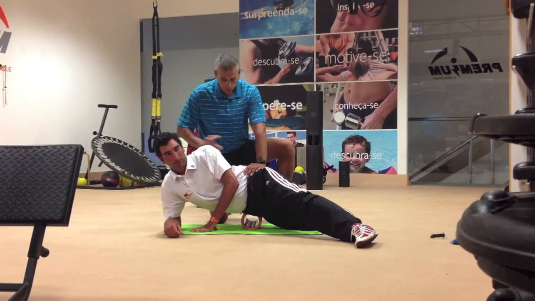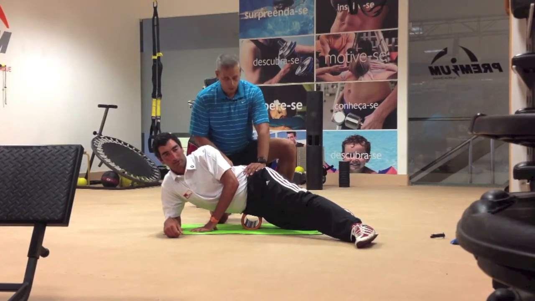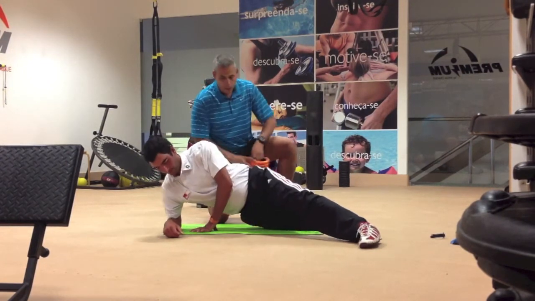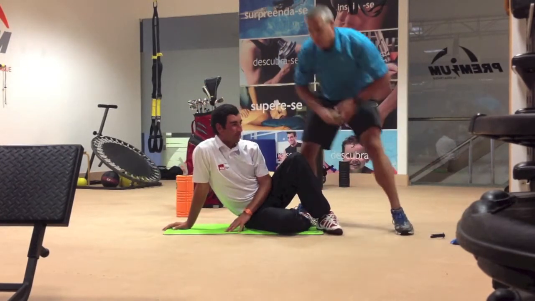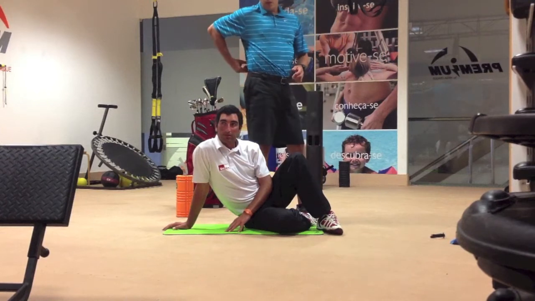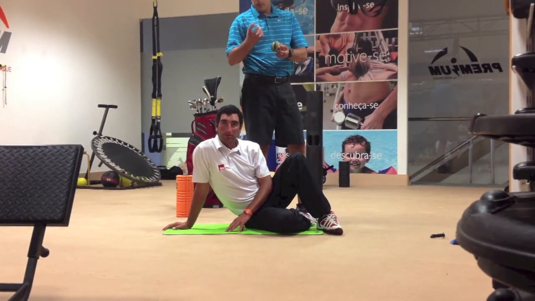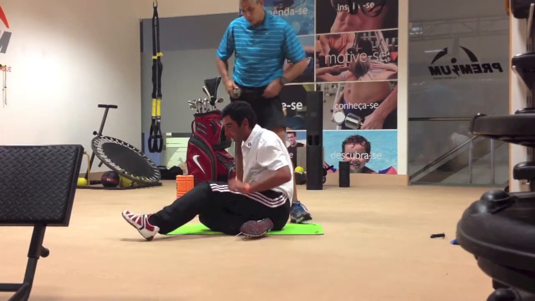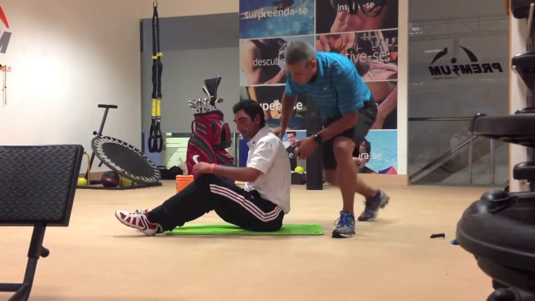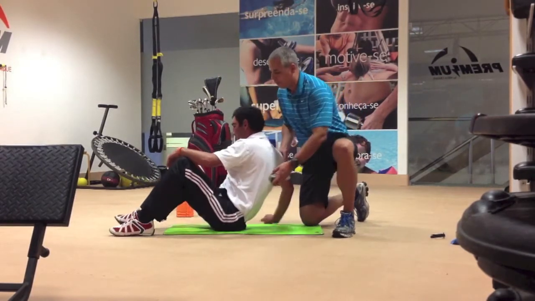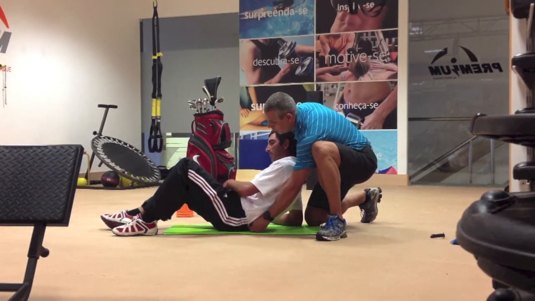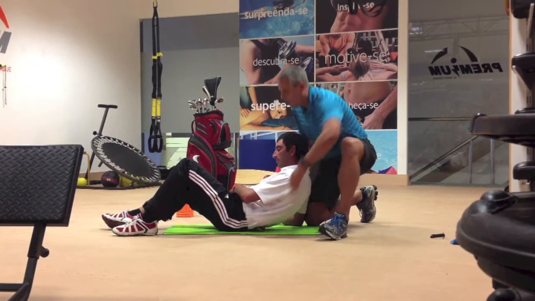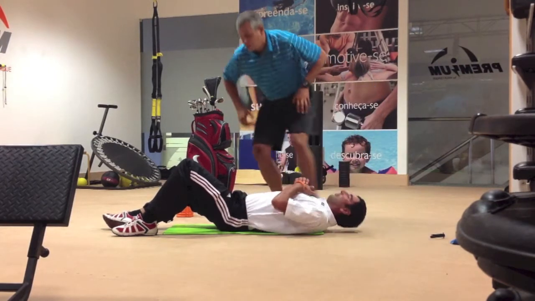We are going now to target the lumbar muscles, and for that I'm going to use a trigger point ball, and I'm going to put it just above the hip bone. So Tiago is lying down on his back. I'm going to put the ball here. He will lie down. Okay?